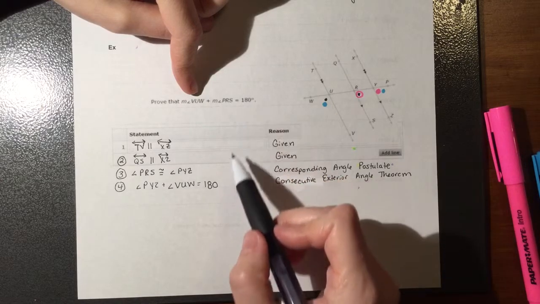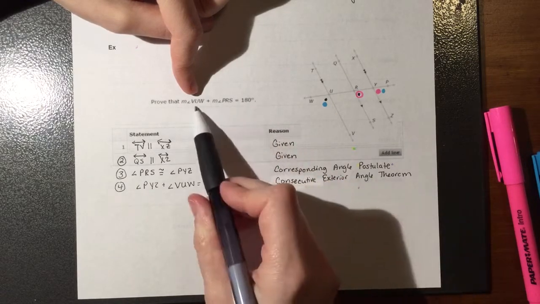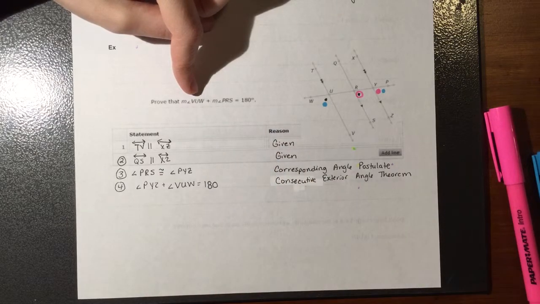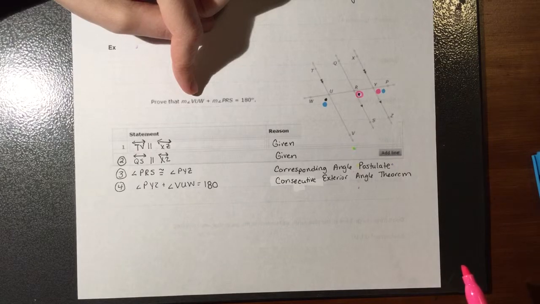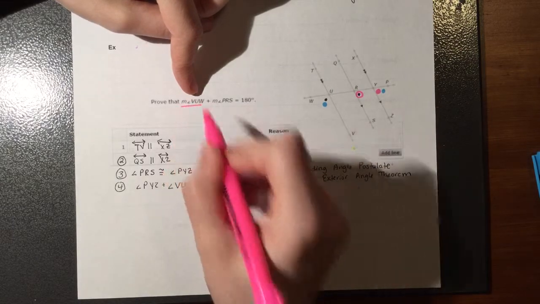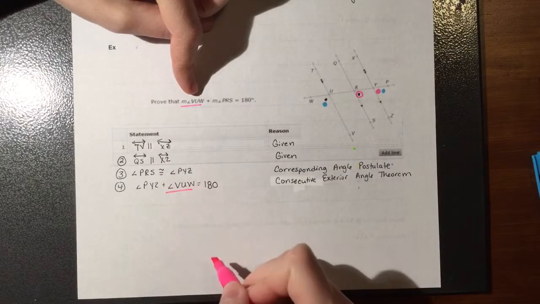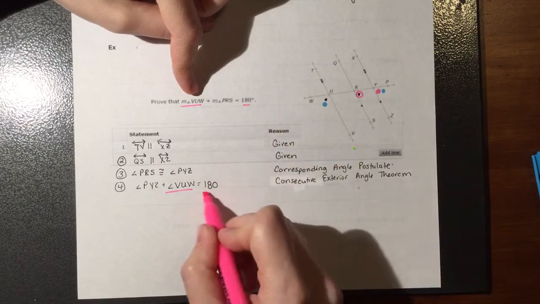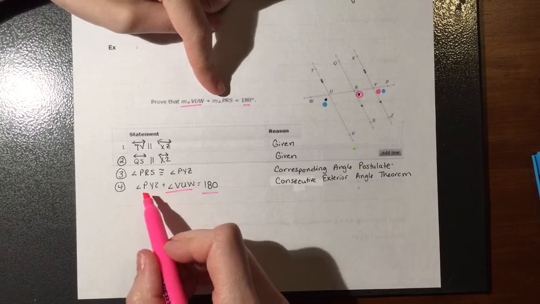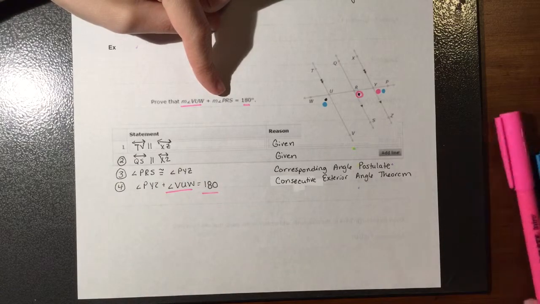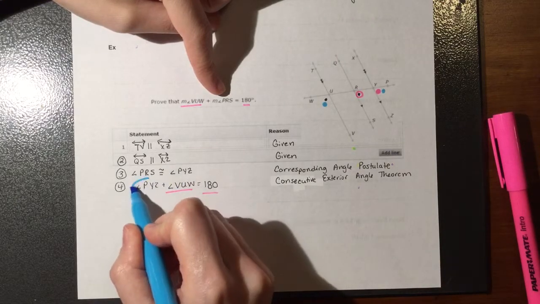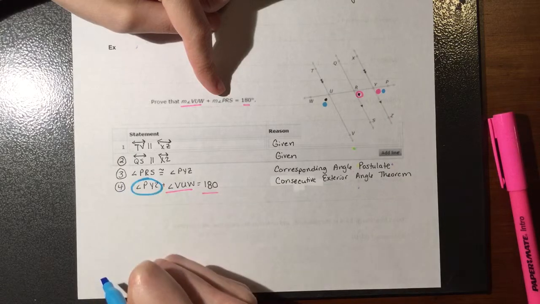Well, we're getting close to where we want to go because they want two things added together to be equal to 180. I've got two things added together to equal 180. Let's match up and see if everything is what we need it to be. So here's a VUW, there's a VUW, there's a 180, there's a 180. PRS. Well, I don't have a PRS here. Instead of a PRS, we have an angle PYZ.